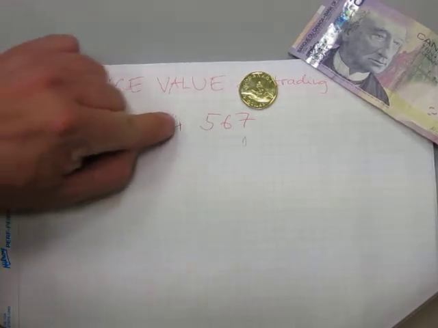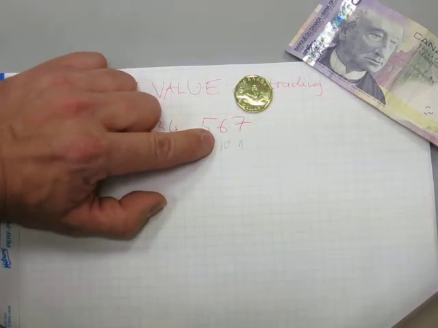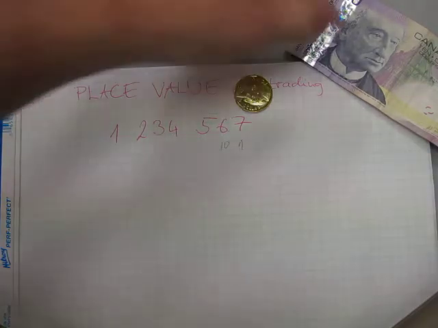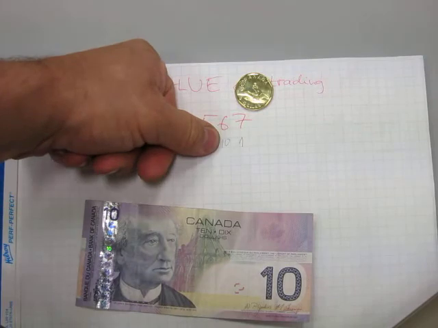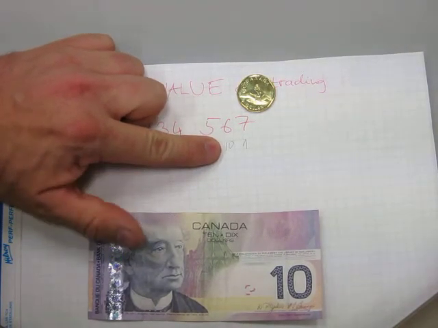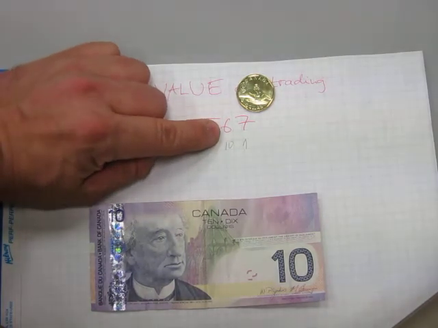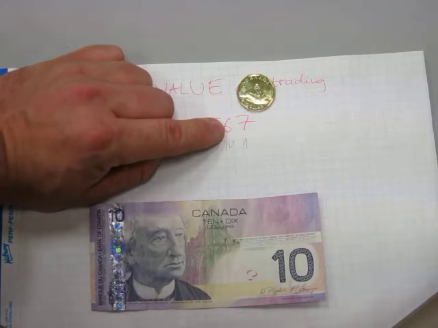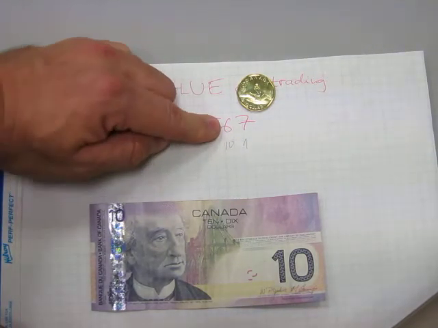The next one in this number here is the digit 6, and the digit 6 has the place value of 10. The meaning of this 6 is that there are 6 of them, but the value of that 6 is 10. That's why I have a $10 bill here. The digit 10 here is not the same as digit 6, but the difference between the two is that this 10 represents its place value and this represents the number of items. So because I wrote 6 here, it's not just a 6 alone, it means 60, because it has a value of 10. If this had a value of 1, it would just be 6, but because the 6 has a value of 10, the meaning of this is 60.